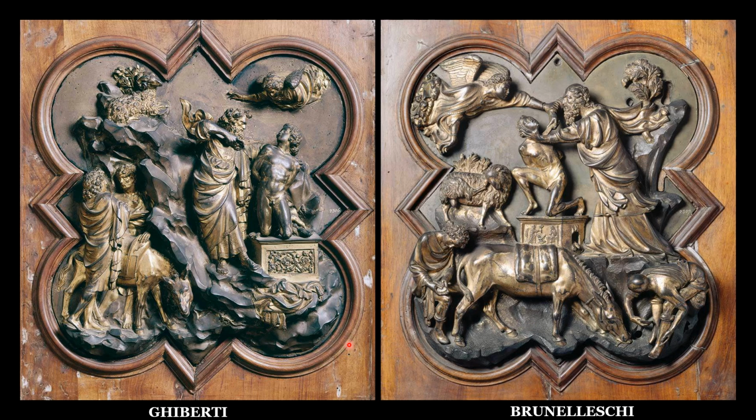We do have those competition panels. They're in a museum in Florence, and here you see Ghiberti on the left and Brunelleschi's competition panels for those doors. You can see now what I mean, the same size and shape, and again telling the same story. So of course you know the Old Testament story, Abraham and Isaac.